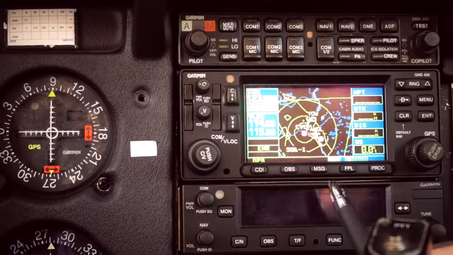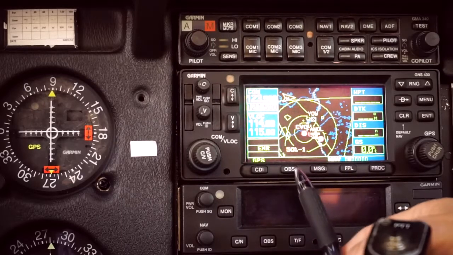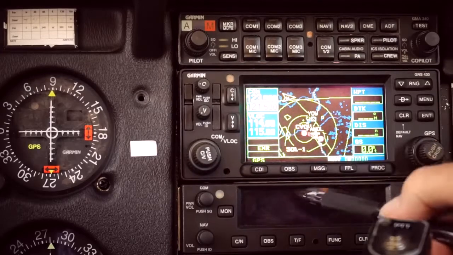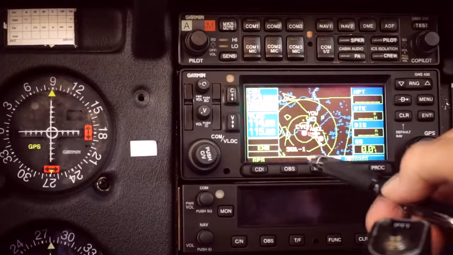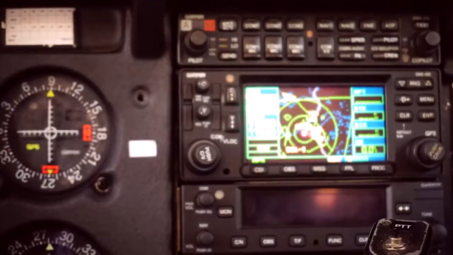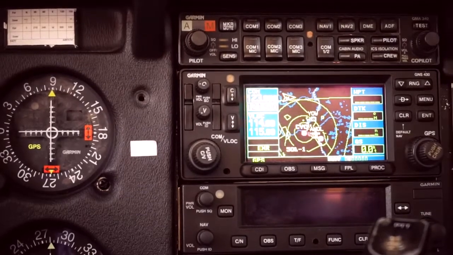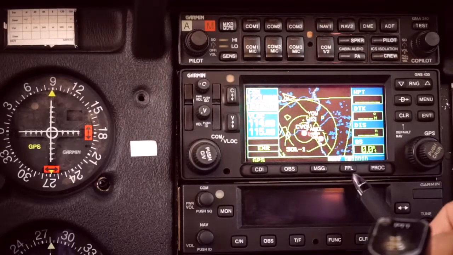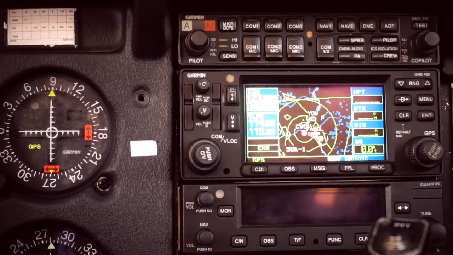If you remember, the OBS is actually useful when you're flying if you want to turn your GPS more or less into a VOR, because you can control the magenta line with the OBS. It's kind of an interesting thing. You can create yourself a track in any direction you want with that. Well, not really, that's kind of specialized for IFR stuff. FPL is flight plan, and we'll talk about that in a bit, and procedure, for IFR again.